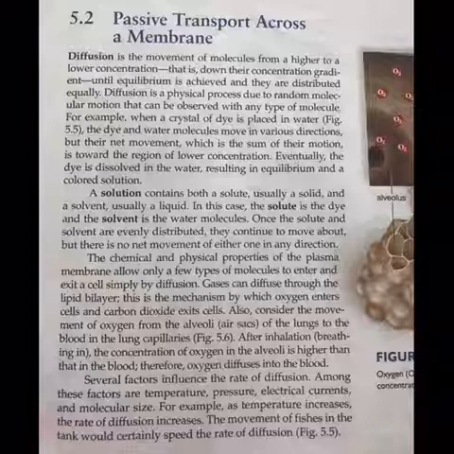A solution contains both a solute, usually a solid, and a solvent, usually a liquid. In this case, the solute is the dye and the solvent is the water molecules. Once the solute and solvent are equally distributed, they continue to move about, but there is no net movement of either one in any direction.